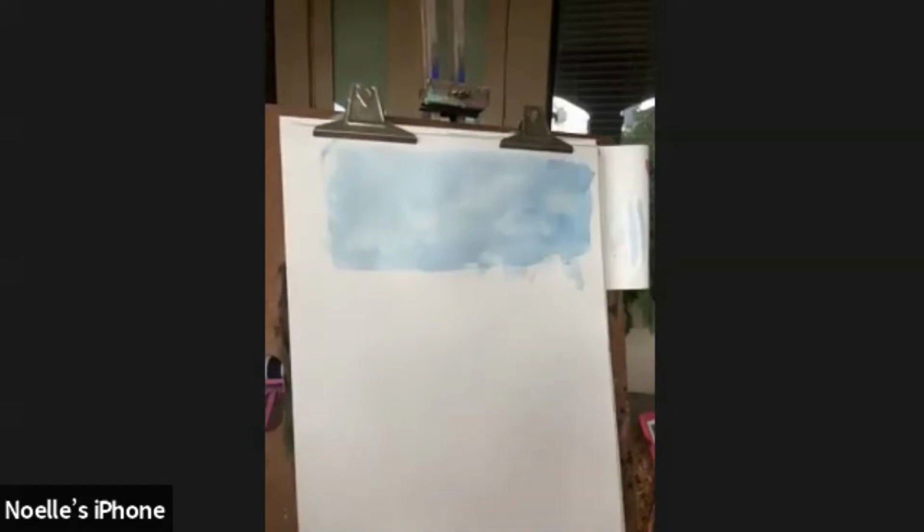So what happens next if you use this technique is you can go about doing different colors. So I'm just taking a little bit of purple just to show you how I can work around them. Take a little bit of maybe some pink.